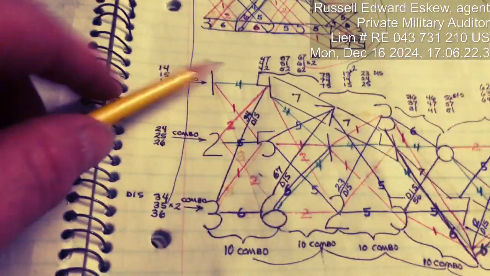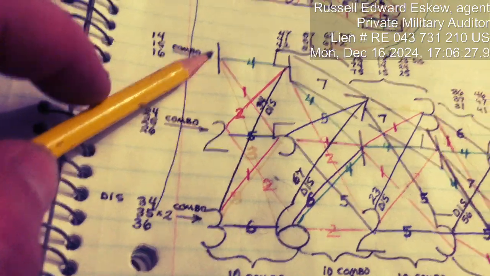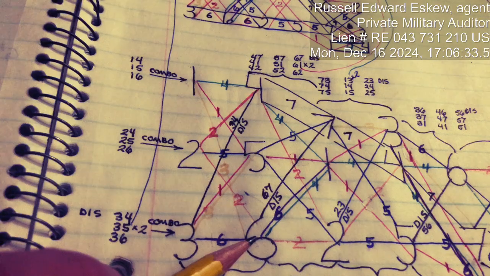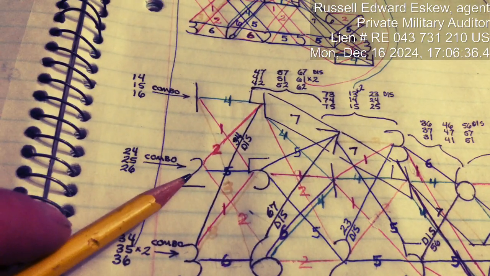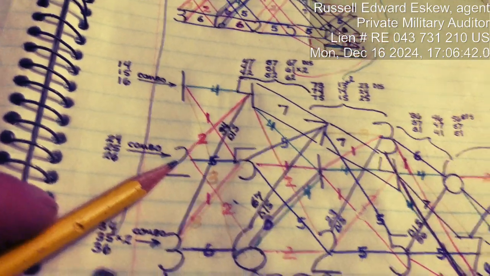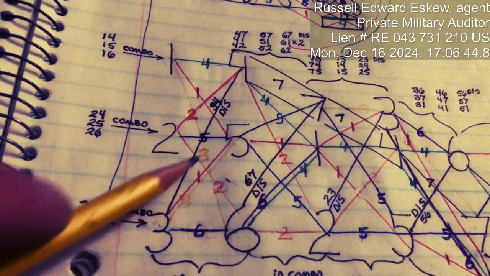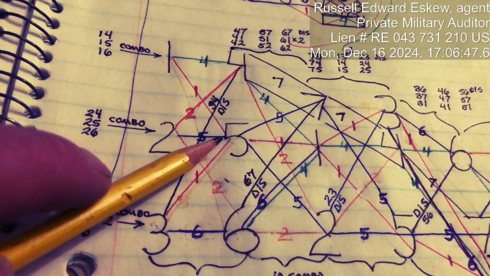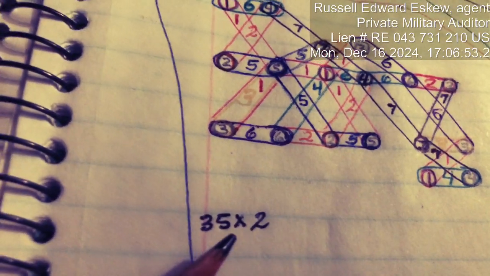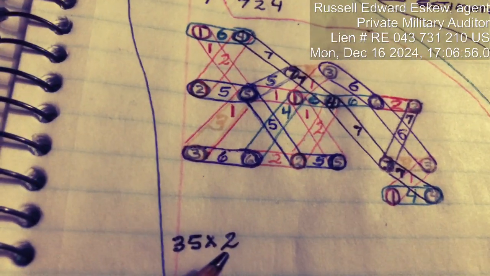So each two-note combination, or each note number, has 3 combinations to choose from. But when it comes to the 3 note, and when it hits the 5, the key here, the 35 has 2 combinations. The 3 and the 5 note has 2 combinations.